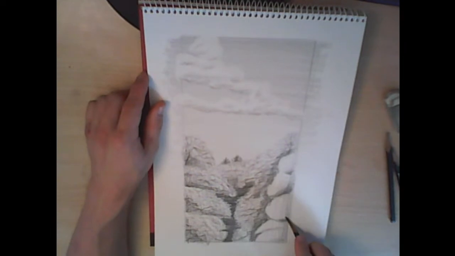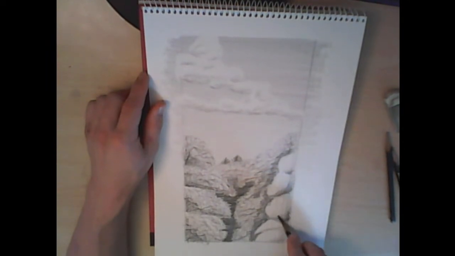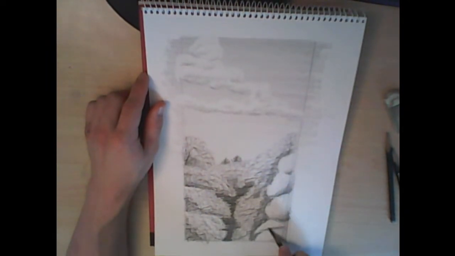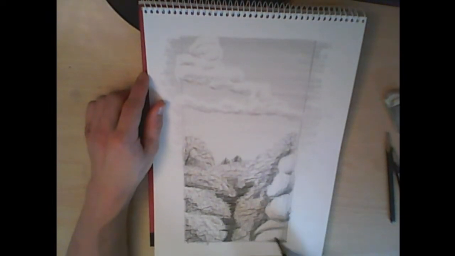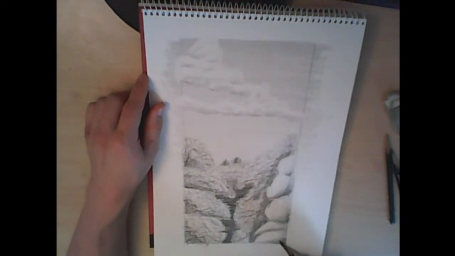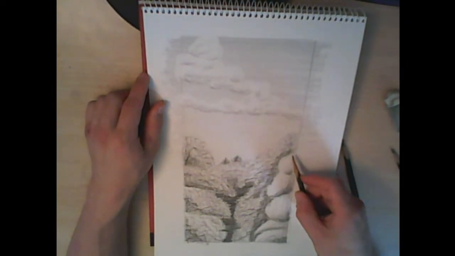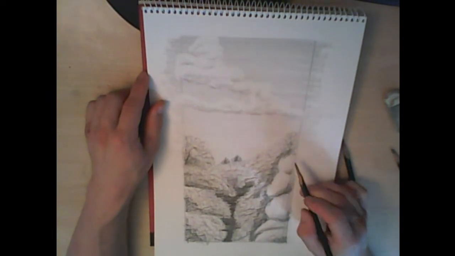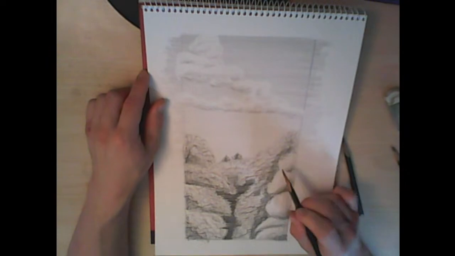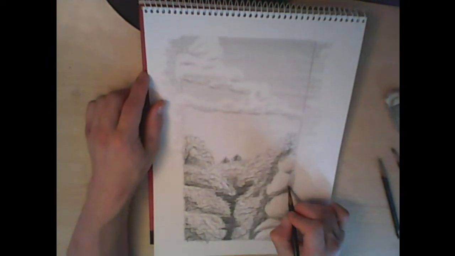Just blocking in the largest volumes, the general shapes, and then giving them a character. Oh, wait. Some more branches though.